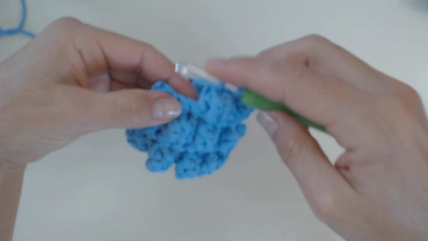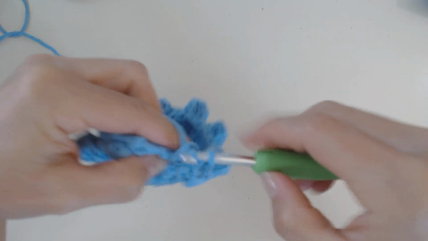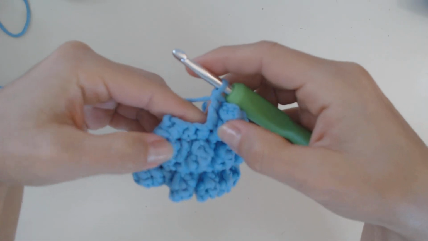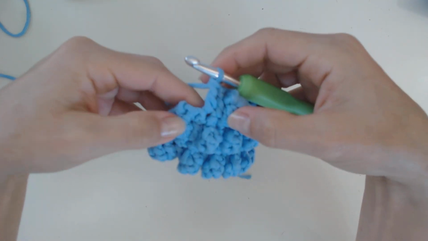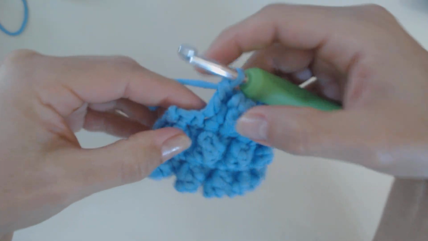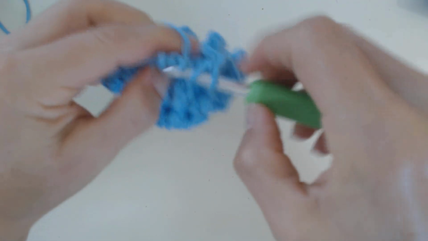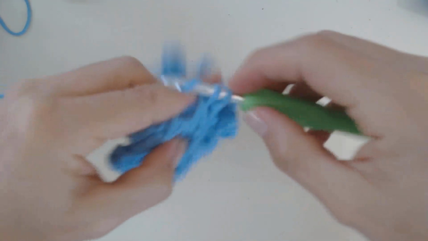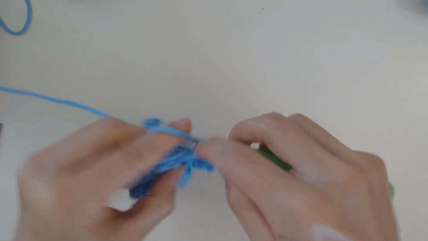So yarn over, insert, and I'm just going to do a regular double crochet there and then a regular one into the next one, because my spacing was 2 double crochets in between my bobbles, and then I've got room for 1 last bobble. So here we go. Yarn over, and in that same space I'm going to put 5 double crochets, complete double crochets.